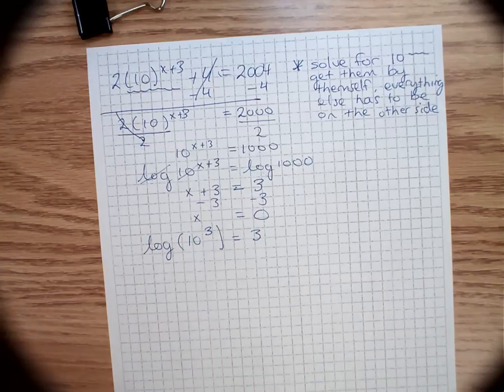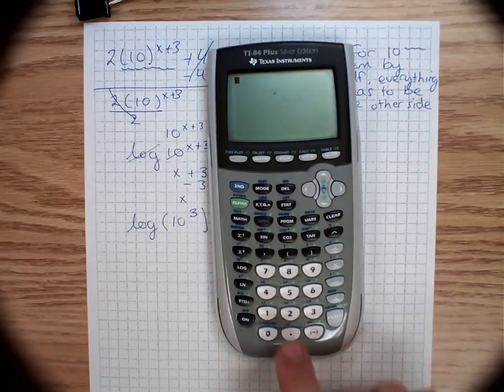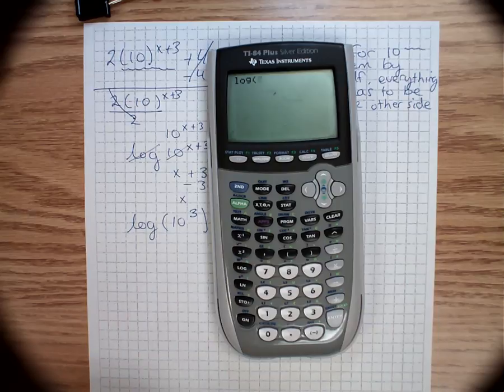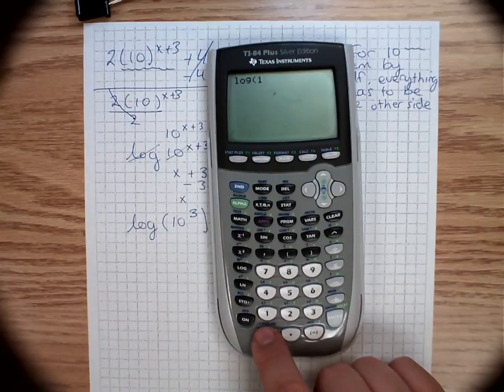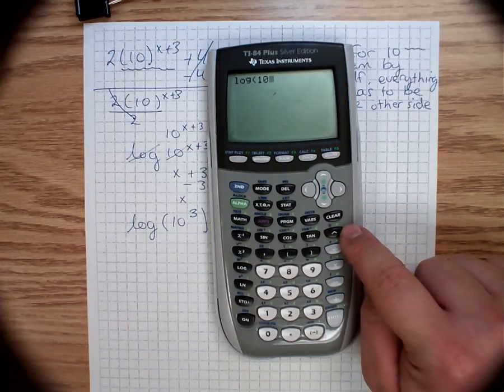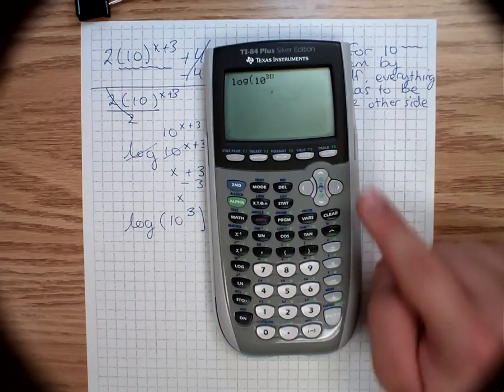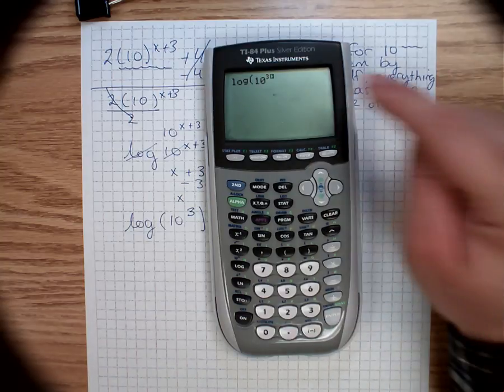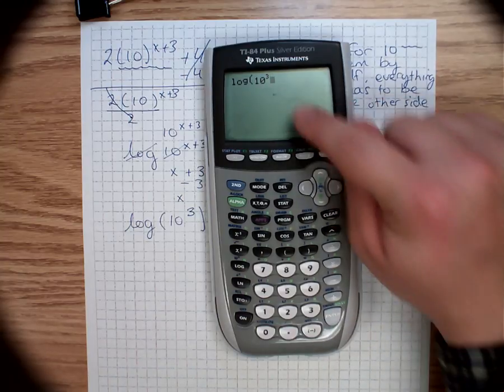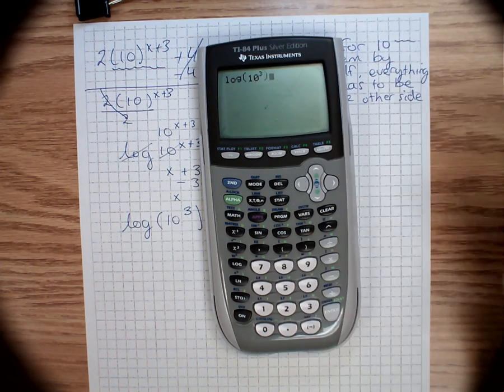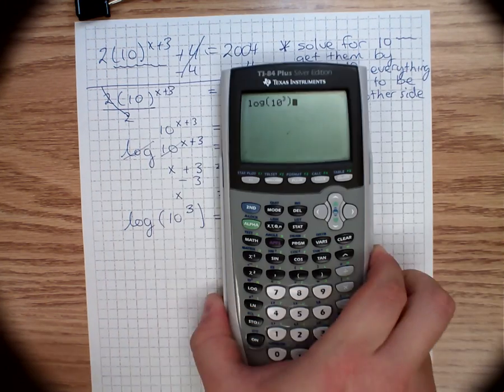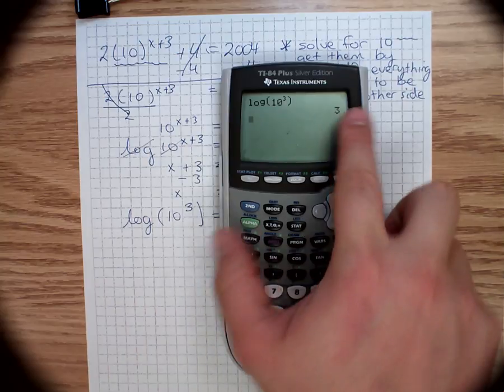Bring it over here. Okay, so your log button is going to be right here. And then I'll put 10. And then that's how I deal with the exponent to the third power. Now, I'm up in the exponent, so I have to get down by pressing the arrow button. And now I can close that parentheses. If you press enter, boom, 3.